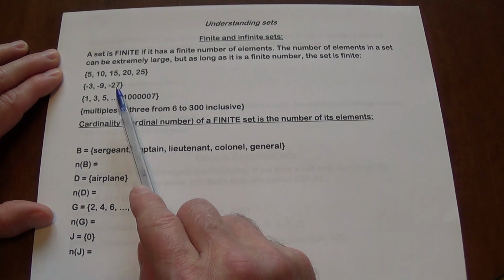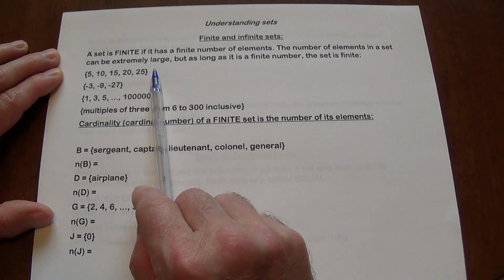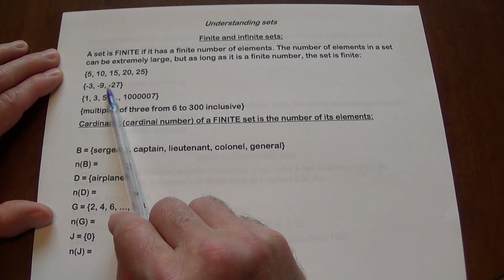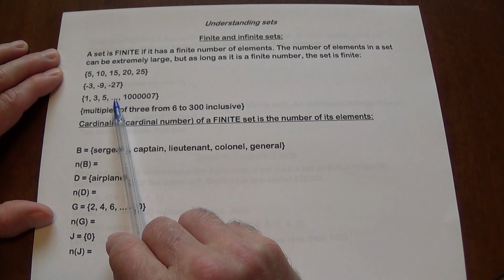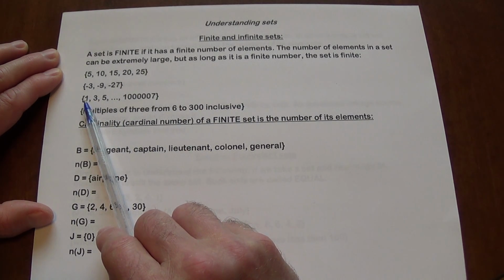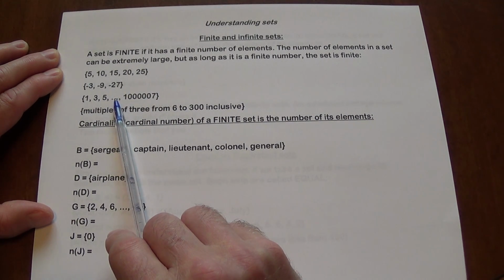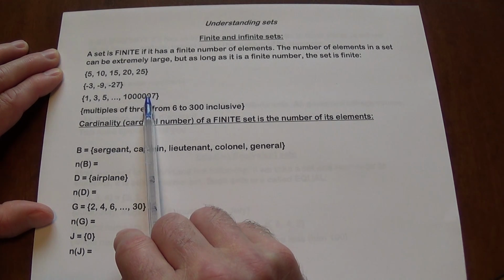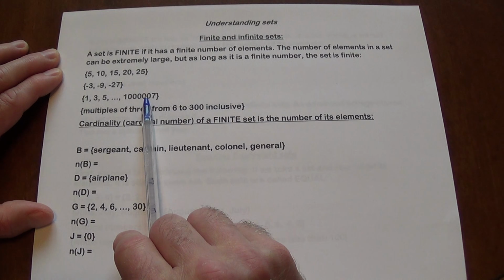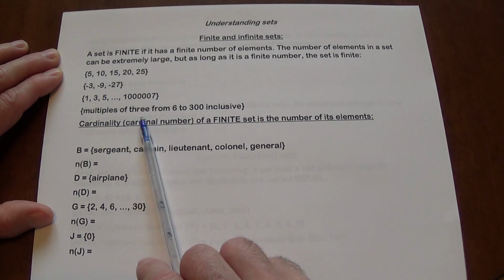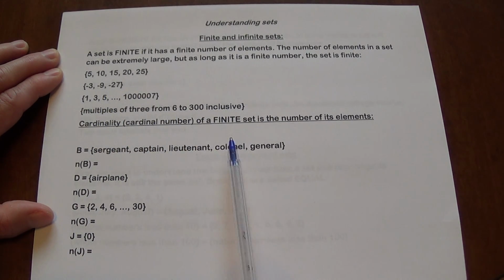So these are some examples of finite sets. This one here, 5, 10, 15, 20, 25. This one is kind of long, because we have all odd numbers going from 1 to 1,000,007. So we have to put dots here, but because it does end here, this is going to be a finite set. Or multiples of 3 from 6 to 300 inclusive.